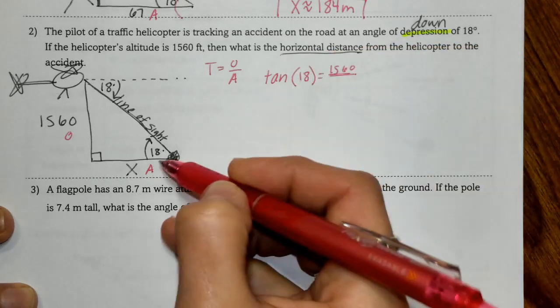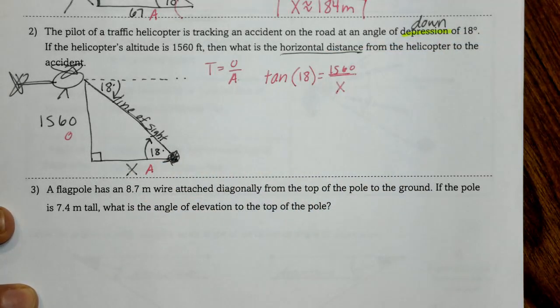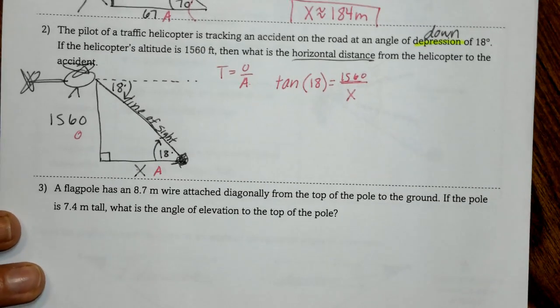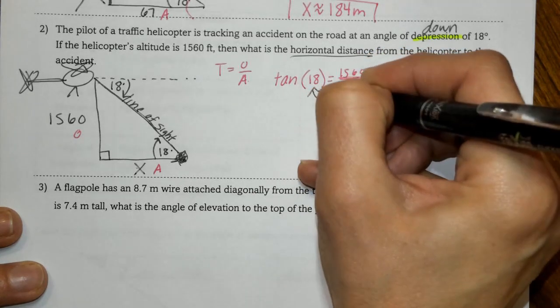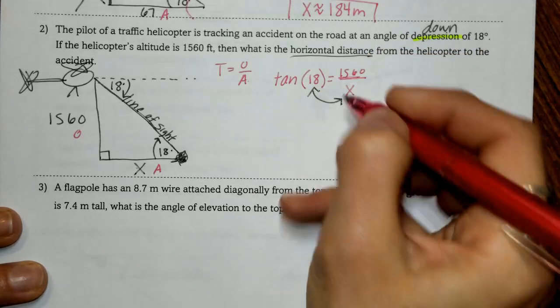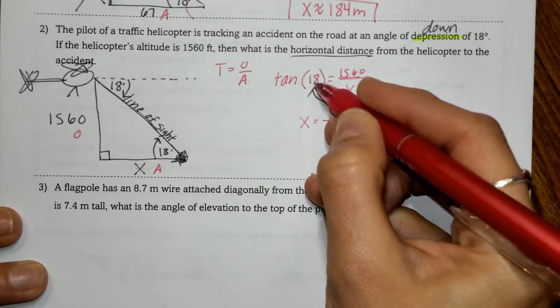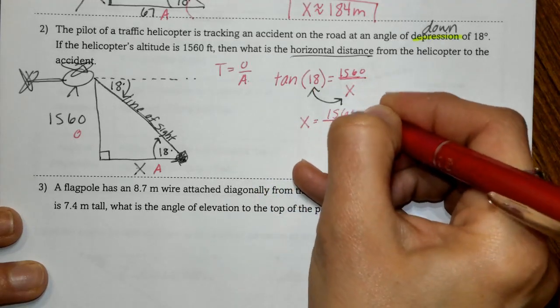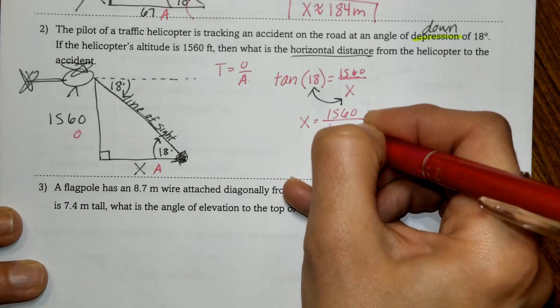1,560 over adjacent x. And the shortcut without doing proportions for this is, where is x? If it's in the denominator, we divide. We're going to switch these two around. X is going to move over here to the left. Tangent is going to move, here's 1,560. Tangent's going to now replace x in the denominator.